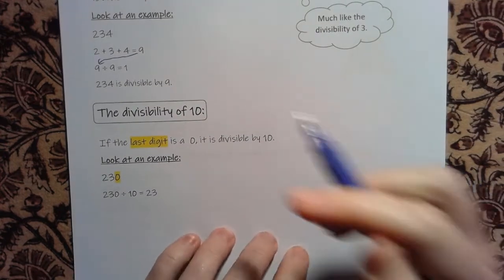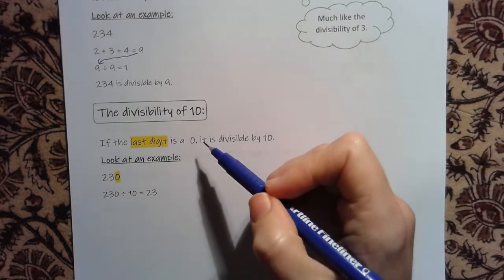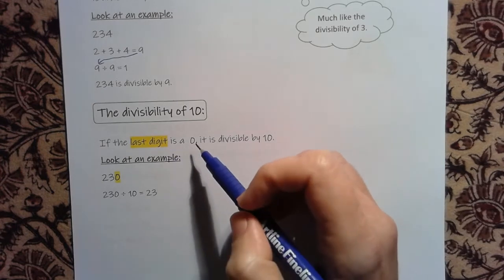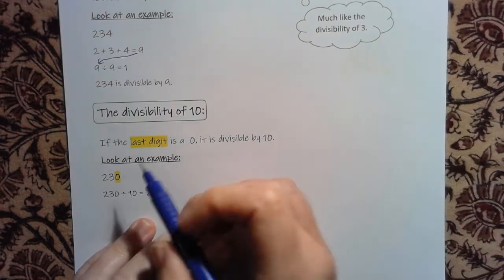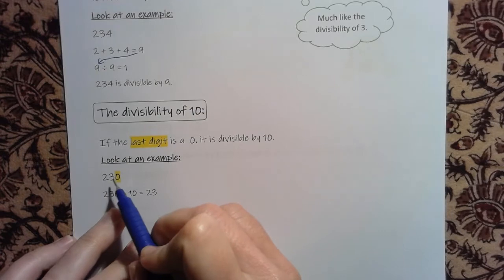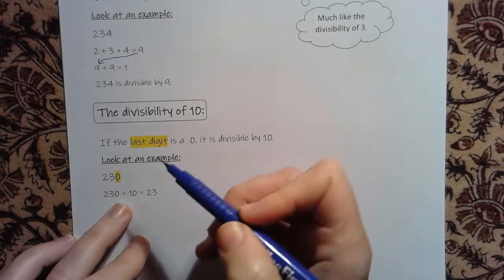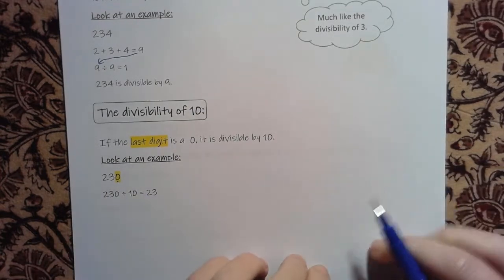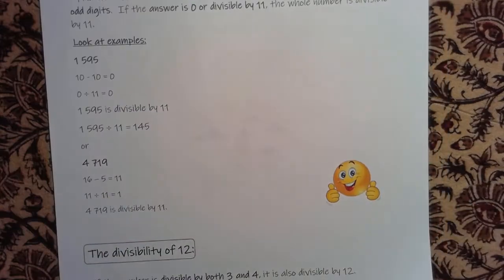Divisibility of 10, very, very easy. You know this one. This one is not difficult. If the last digit is a 0, then it is divisible by 10. So 230, last digit is a 0. Yes, it can divide by 10. Your answer will be 23. Right, let's go to the last 2.